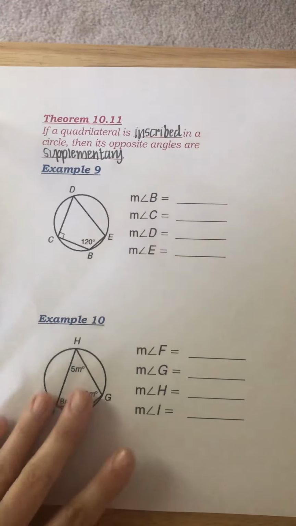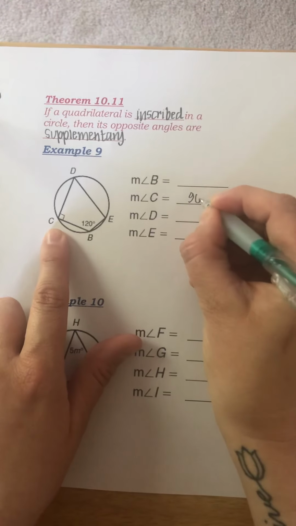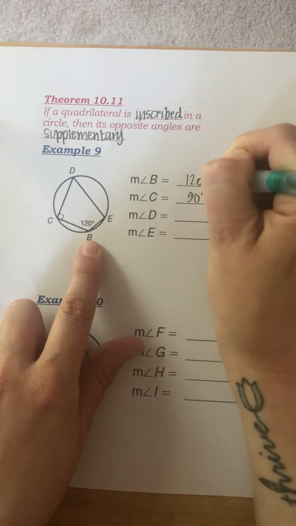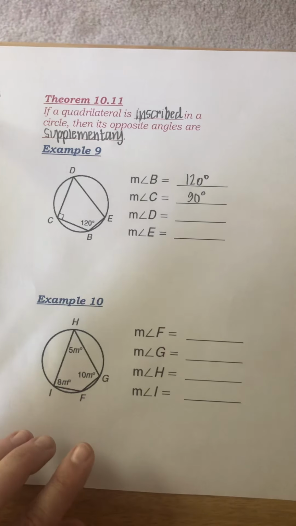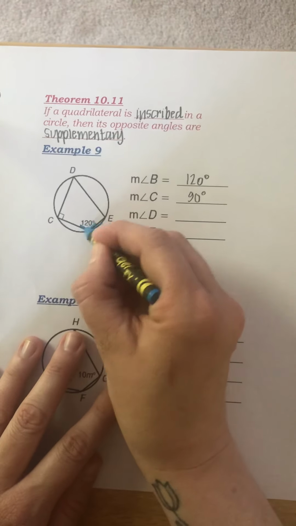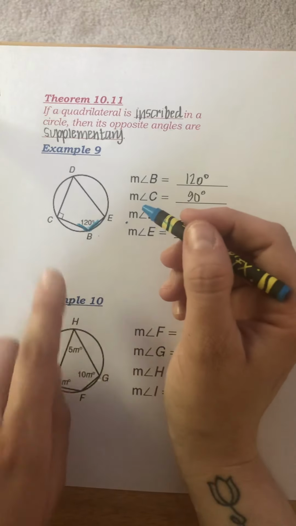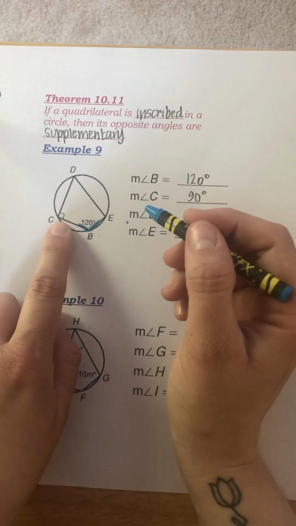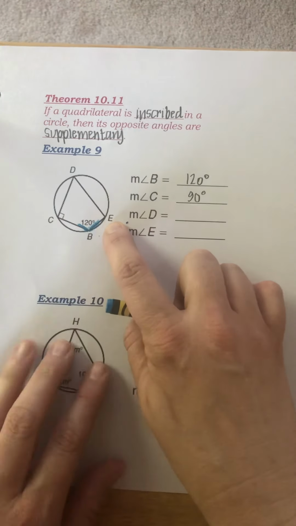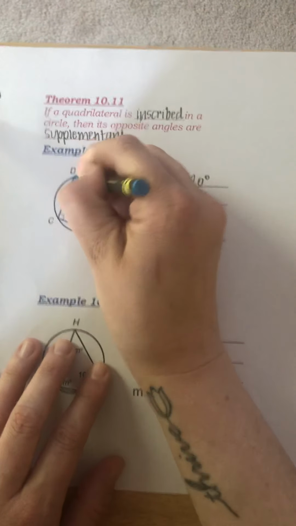Okay, so let's take a look at example 9. We already know angle C is 90. We already know angle B is 120. Now we want to find the other two. Okay, well, angle B right here. Remember that word opposite means it's directly across from it and not touching it. Angle C would not be opposite because angle C uses one of the sides that angle B does. Angle E would also not be opposite because it's sharing a side with angle B. But angle D would be opposite.